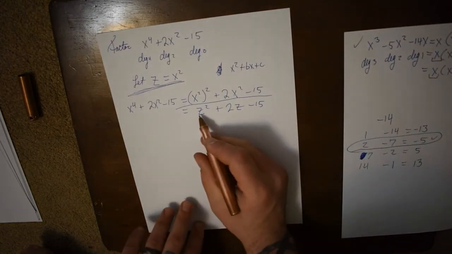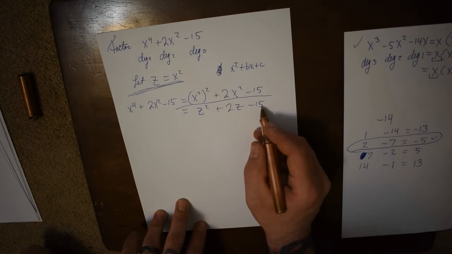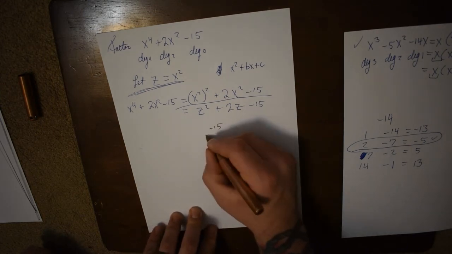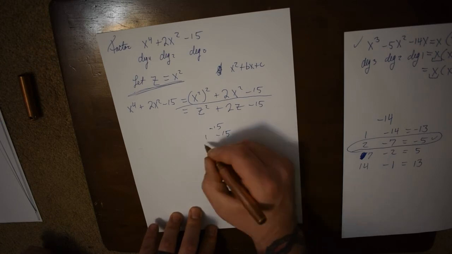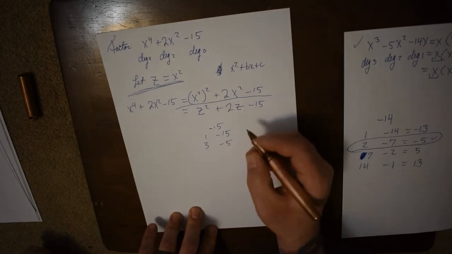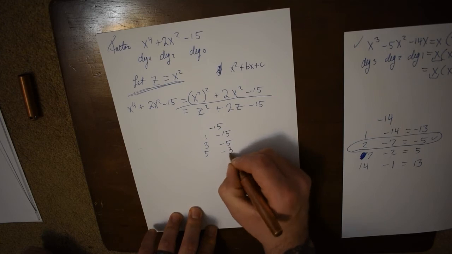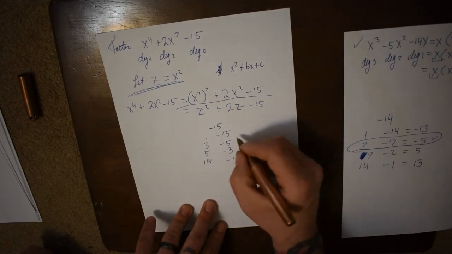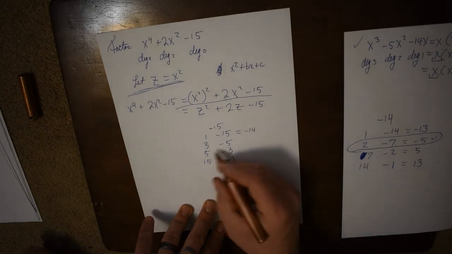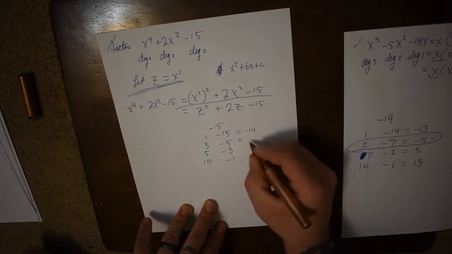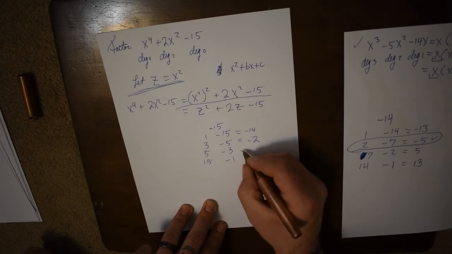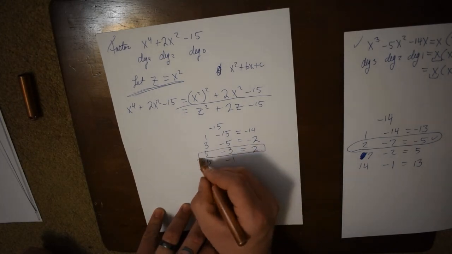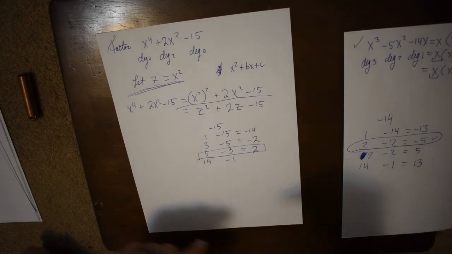We're looking for numbers that multiply together to equal negative 15 and add to positive 2. 1 and negative 15, 3 and negative 5, 5 and negative 3, and 15 and negative 1. 1 take away 15 is negative 14. 3 take away 5 is negative 2. 5 take away 3 is equal to a positive 2. These are the numbers that we're after.